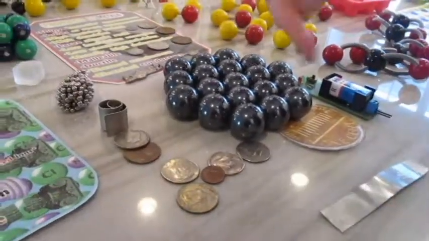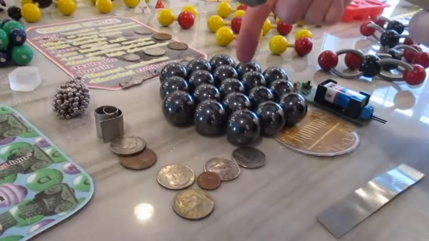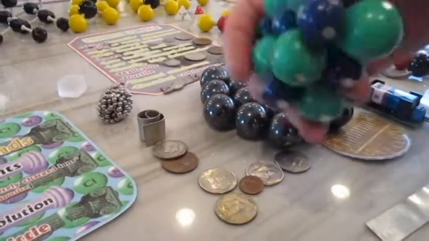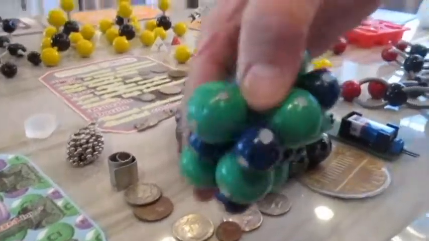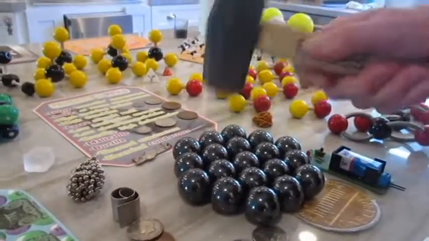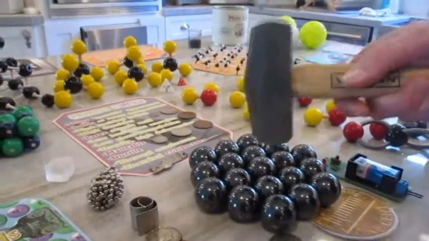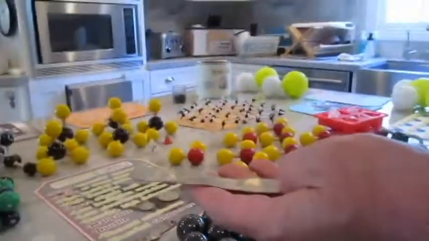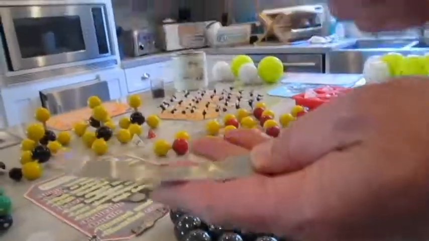And notice it doesn't really matter to them that they have a different arrangement. That wouldn't work so well with an ionic compound, would it? Because then you'd be putting like charges next to each other. But metals, they're all the same, so it doesn't really matter, right? So notice how I just hammered that into a sheet. This is sort of a model of what you do on a microscopic level when you hammer it into a sheet like this. Of course that would take a lot more effort.